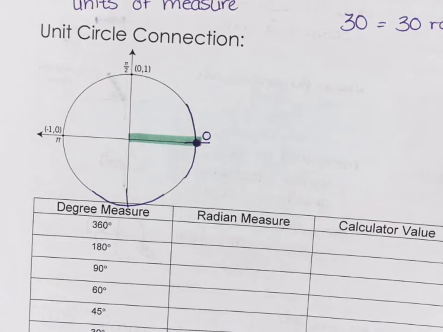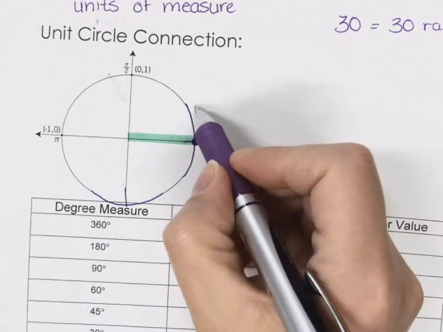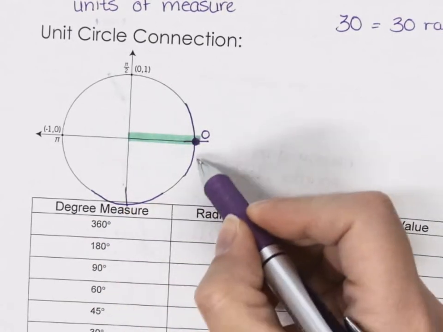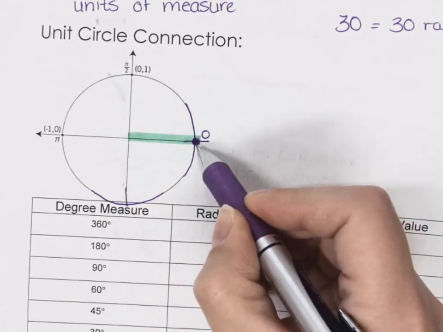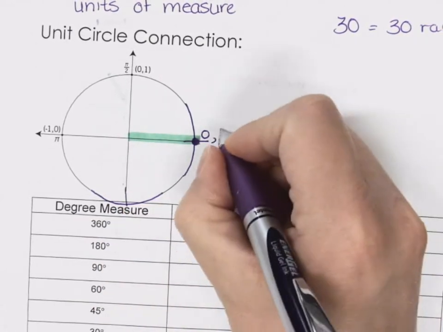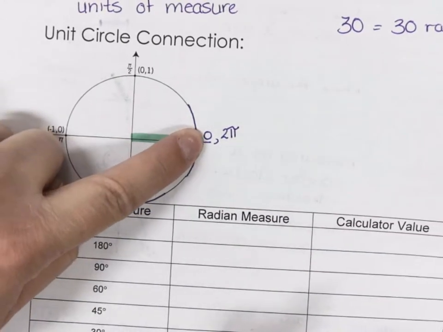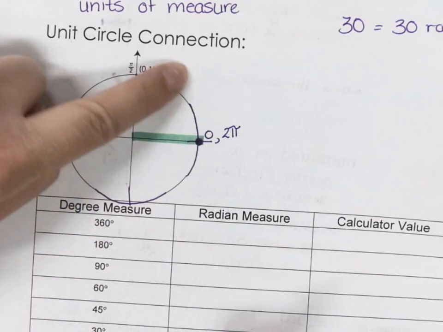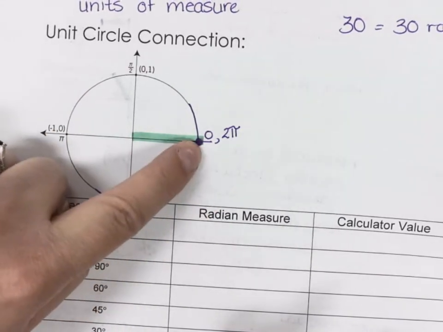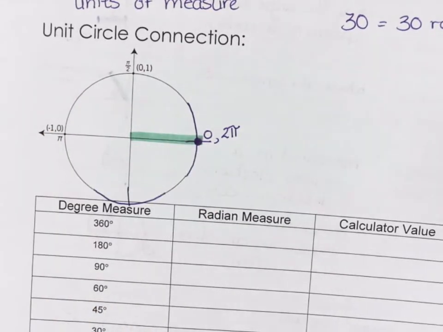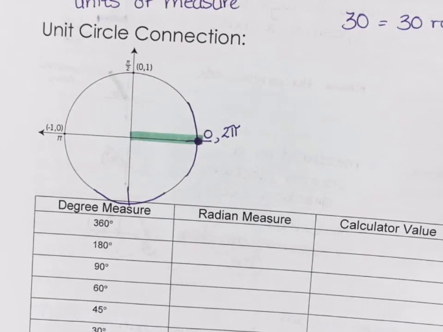I've gone nowhere. But what if I go all the way around the circle? How far have I gone? 2 pi. So it's either where you start, you've gone nowhere, or you've gone all the way around and come back home. So you'll see that this measure is 0 and it's 2 pi. It's just because it's 2 different locations. It's kind of like the start of your journey and the end of your journey.